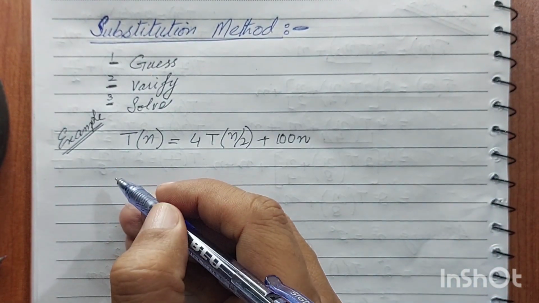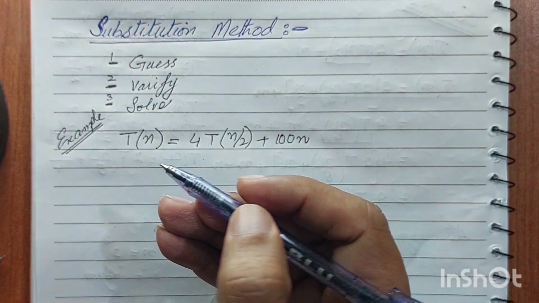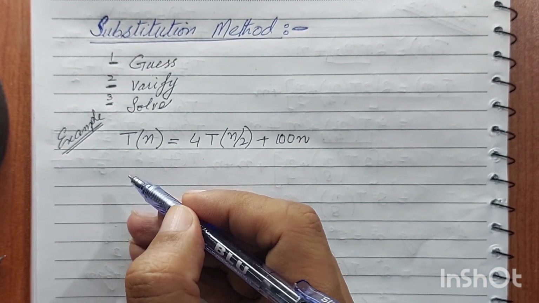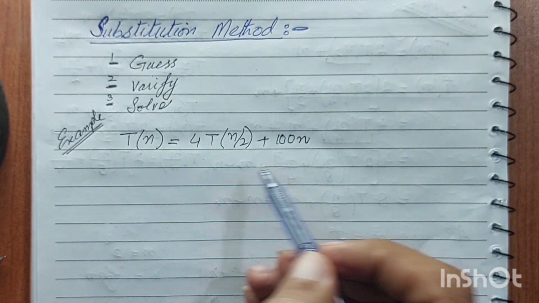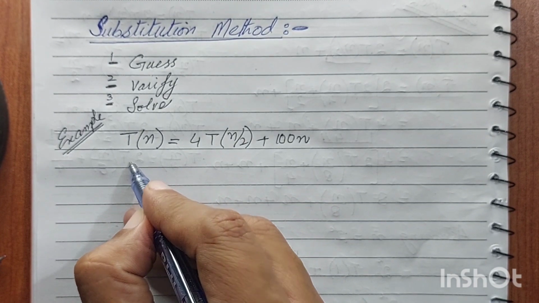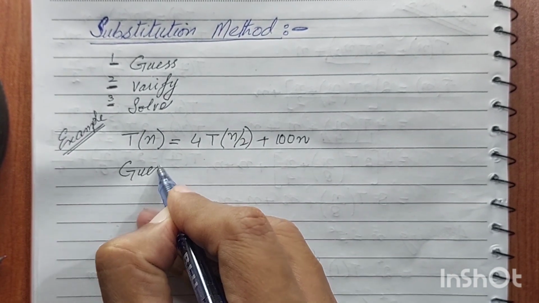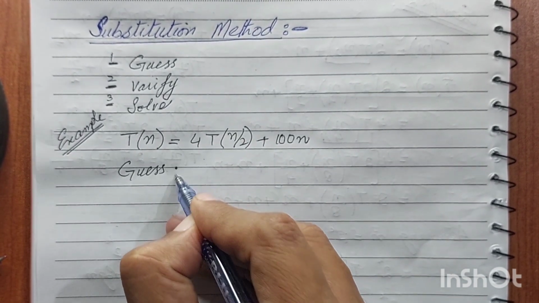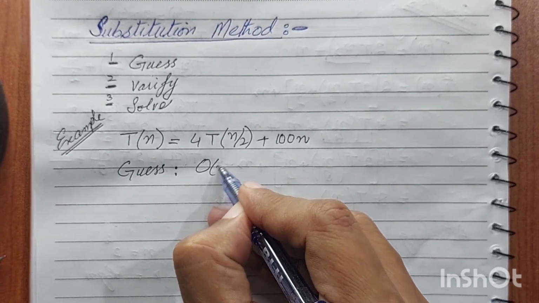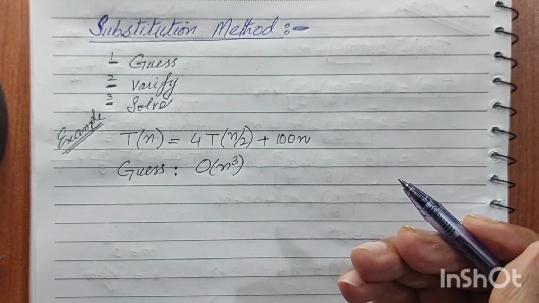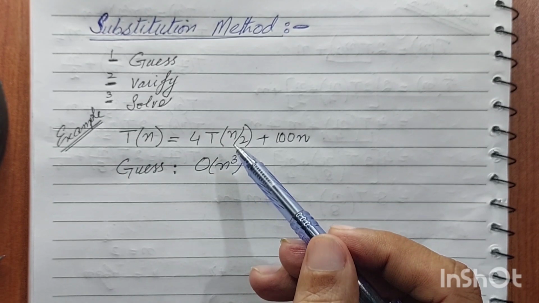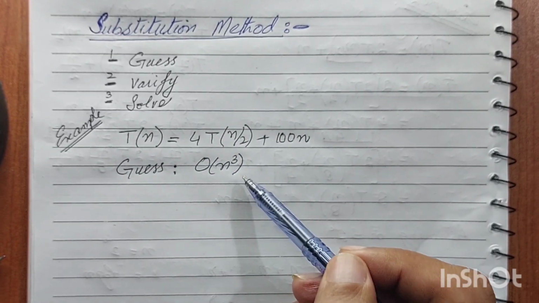But let's say I just give a wild guess for the worst case time complexity of this one. My guess is big O of n cube. So I say that the answer of this equation is big O of n cube.